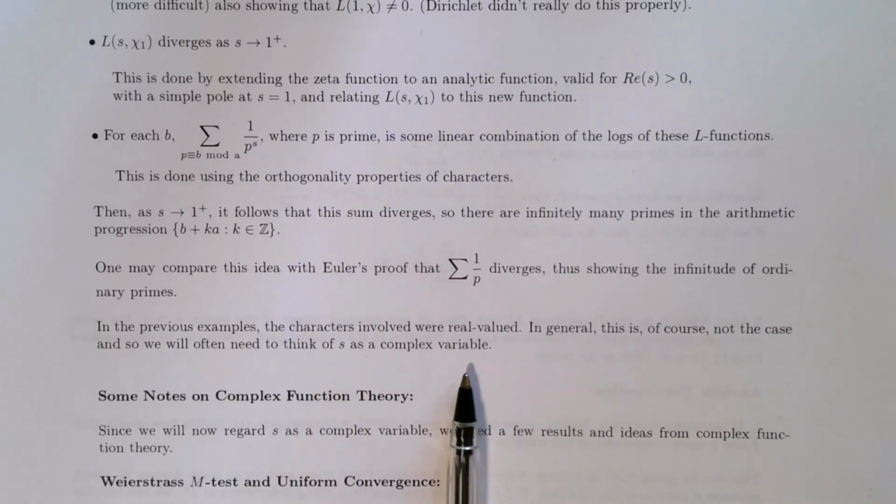Some of you might be happy that you've seen a couple of examples of how Dirichlet works and decide that's as much as you want, but for those interested in seeing the actual full proof and the technical details, then you can watch the remaining videos of this chapter.